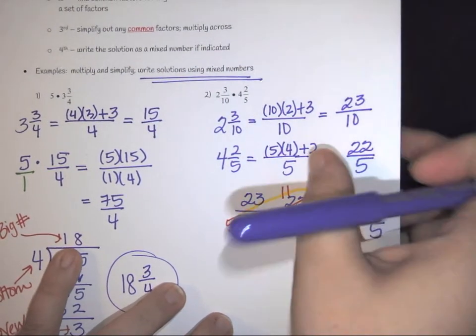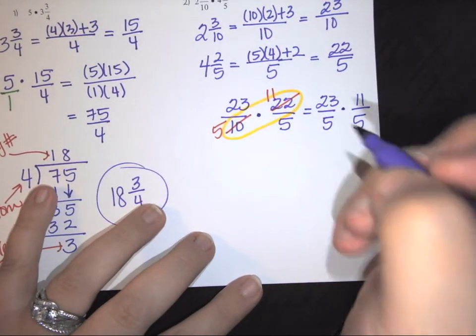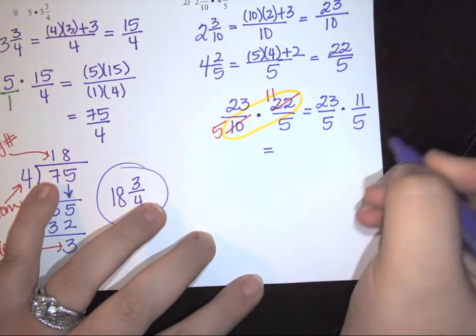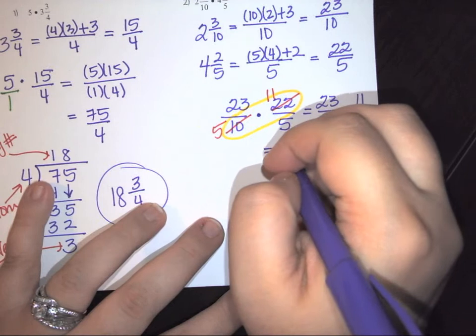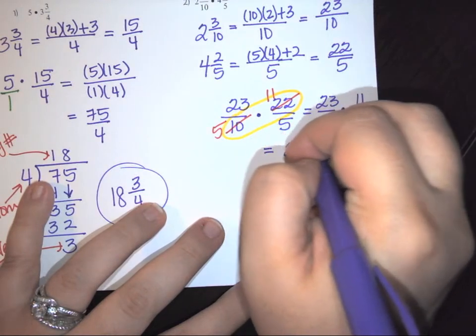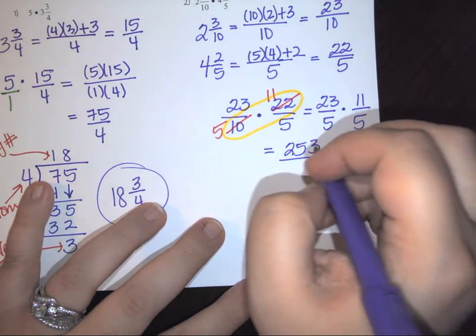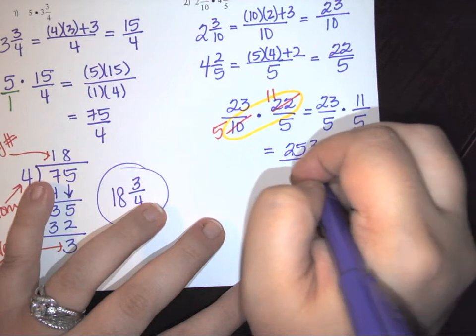The last thing I need to do is multiply straight across the top. So here 23 times 11 is going to give me 253, and then 5 times 5 is 25.